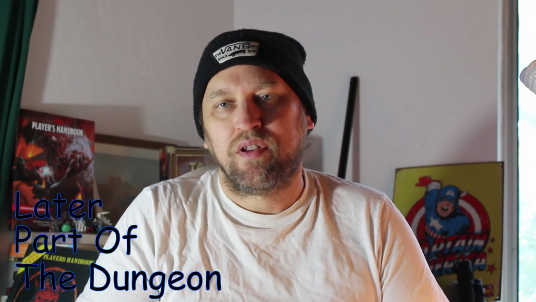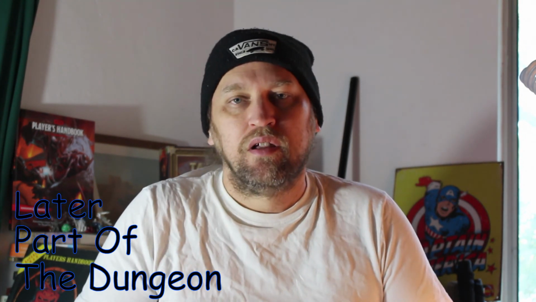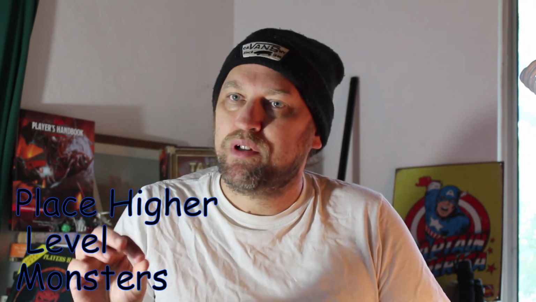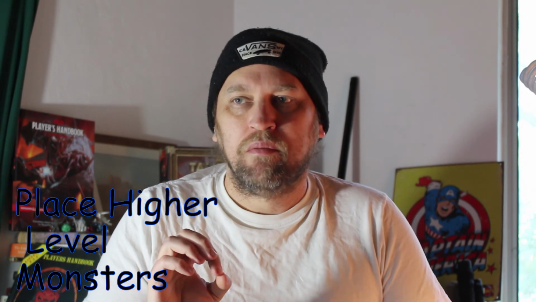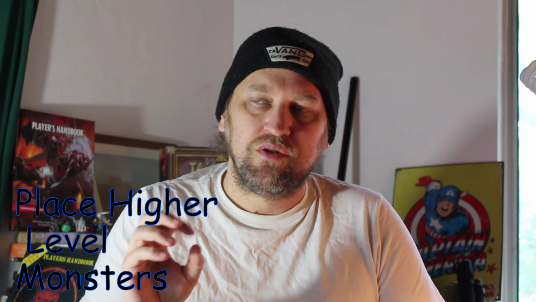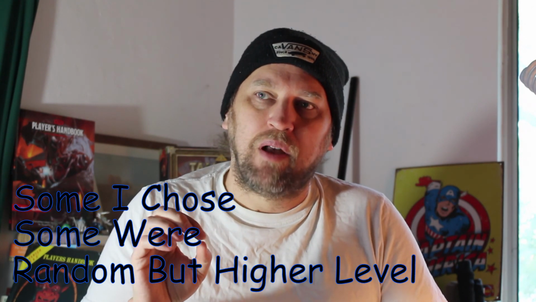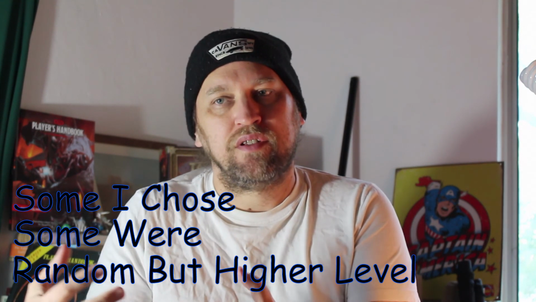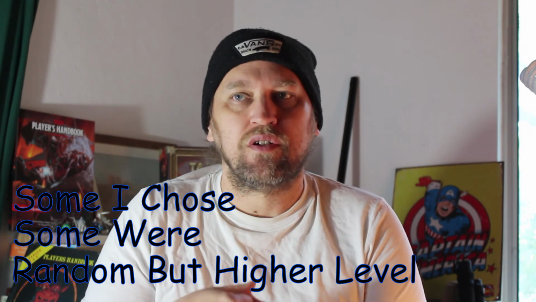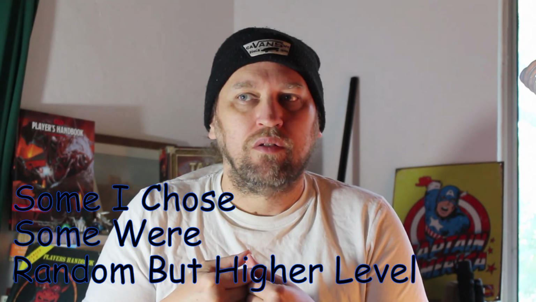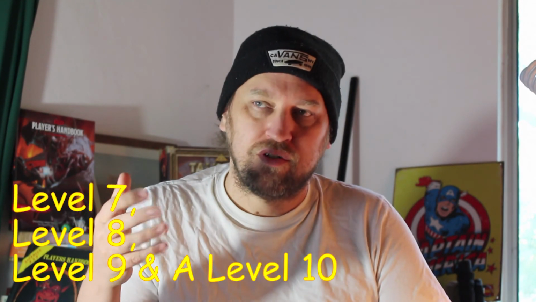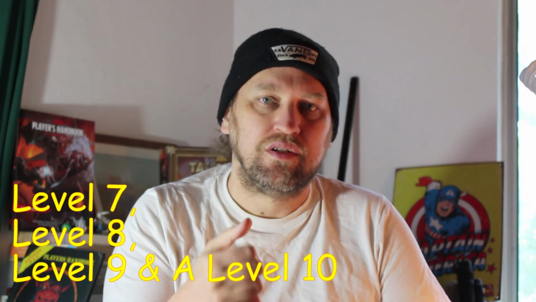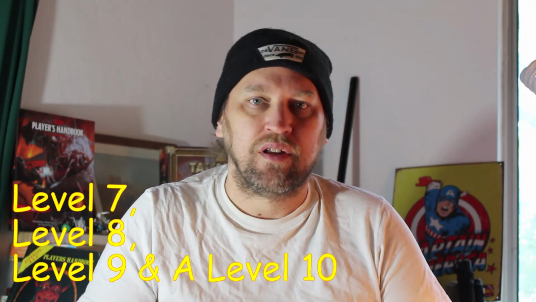In the later part of the dungeon, towards the main area, I started to just put creatures. In some cases I would choose, but I wanted the final area of the dungeon to be a little more dangerous, so I started to roll level 7 creatures, level 8 creatures, a couple of level 9 creatures, and a level 10.